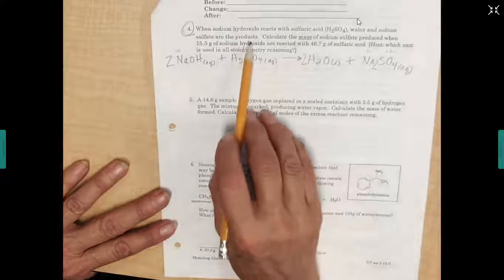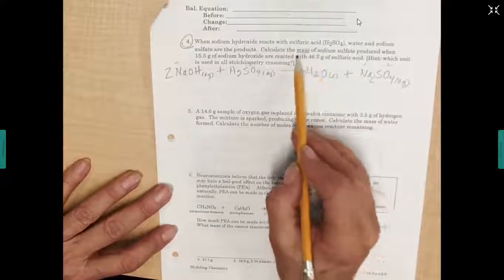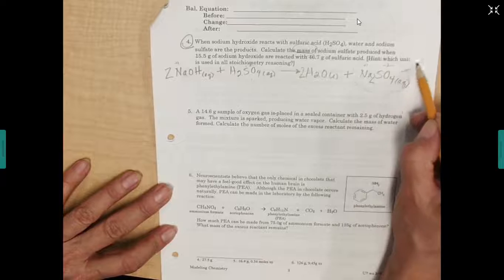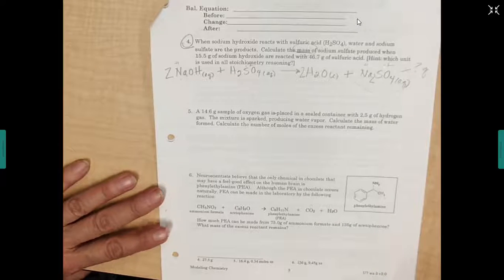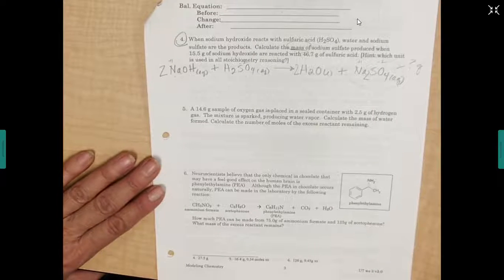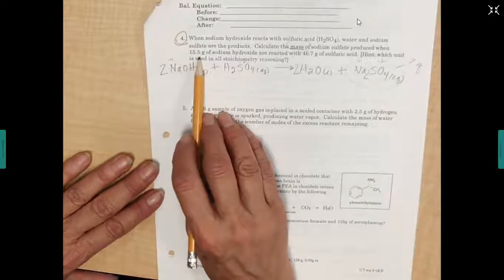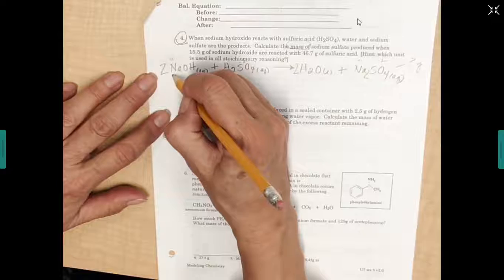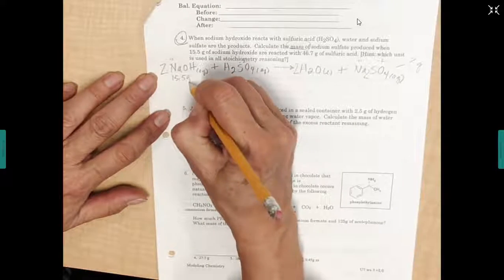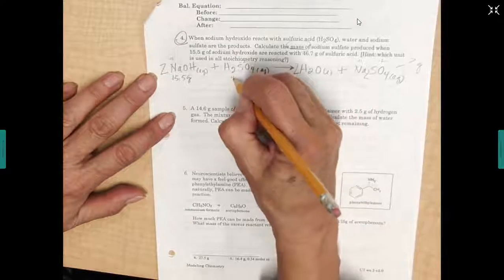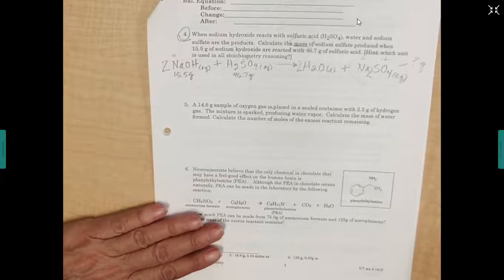All right, so now it says calculate the mass of sodium sulfate produced. Okay, so we want to know how many grams. I like to draw pictures when I'm doing these kinds of calculations to keep myself on track. How many grams of that junk is produced when 15.5 grams of this, so we're starting with 15.5 grams of that, are reacted with 46.7 grams of the sulfuric acid?